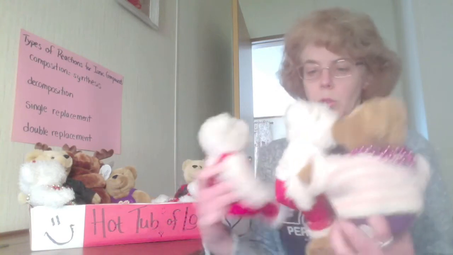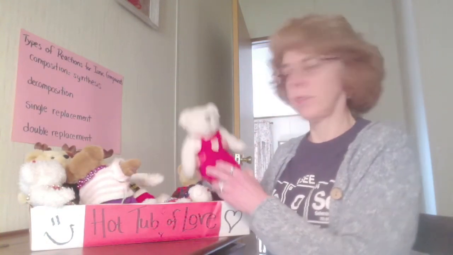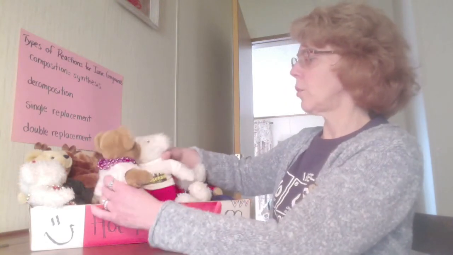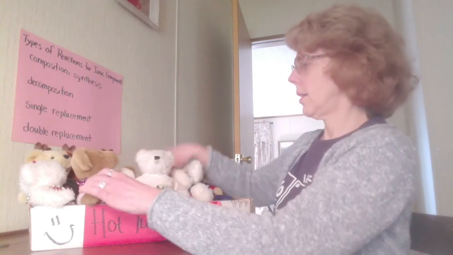What can I do? How can I break apart an ionic bond? I know, hot tub of love. Will you come to the hot tub with me? Oh, hot tub, that sounds like a great idea. Oh, that sounds like a great idea to me. Let's go. So they go into the hot tub of love. If they are soluble in water, they will break apart.